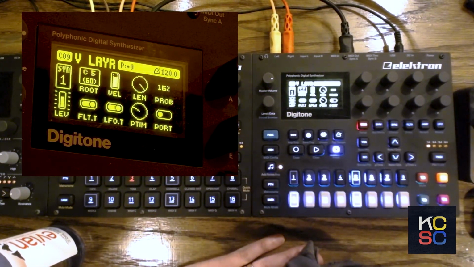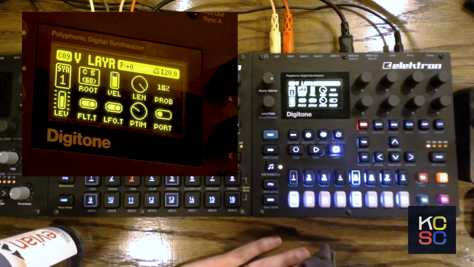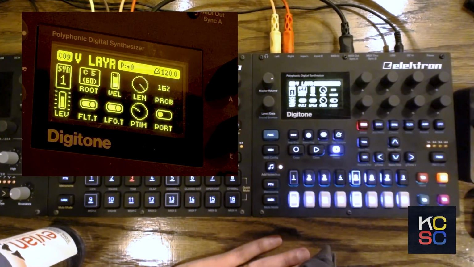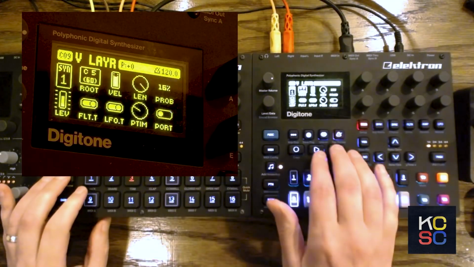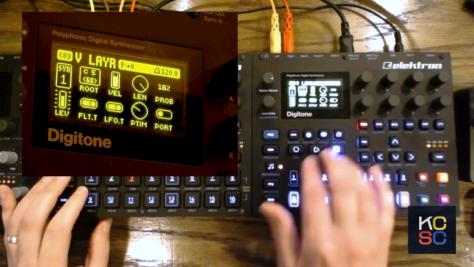So yeah, you find yourself getting lost in what's being modulated, because it doesn't animate something that's being modulated. Yeah, definitely, that happens all the time.